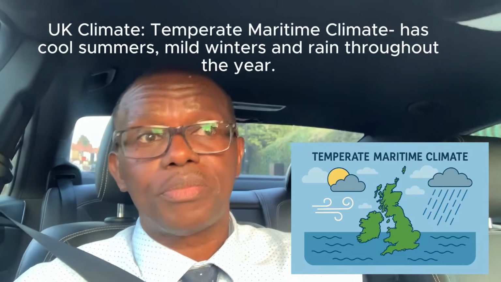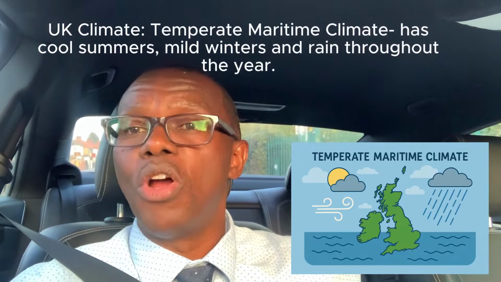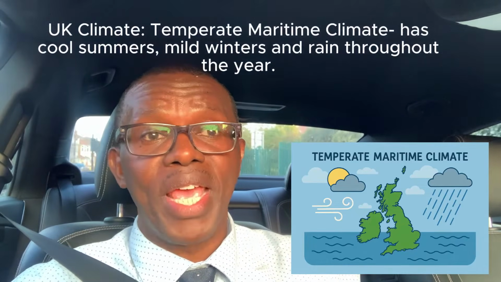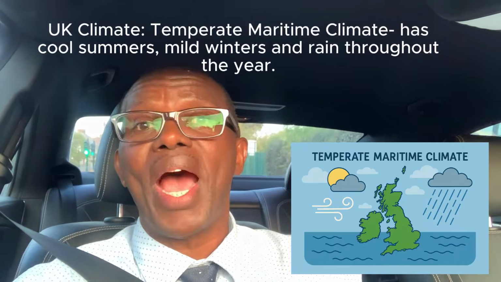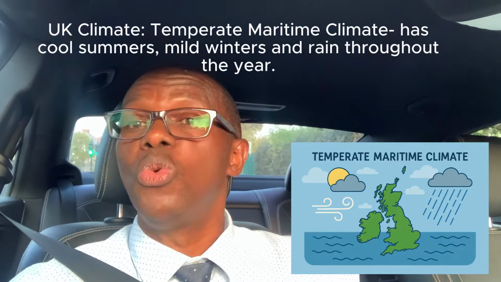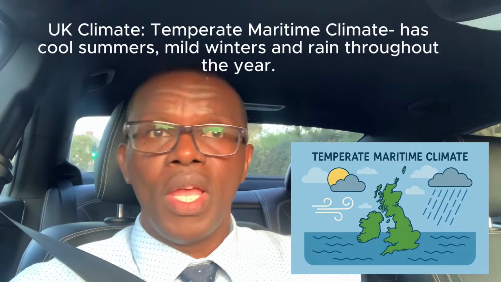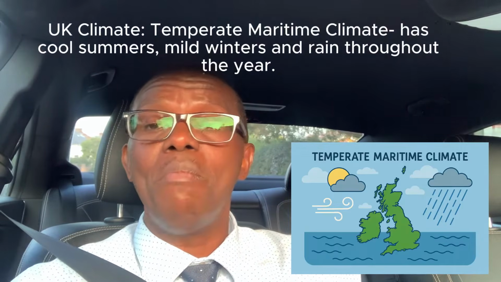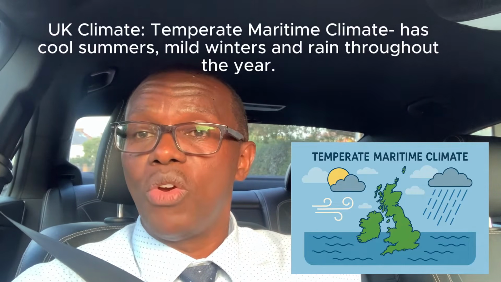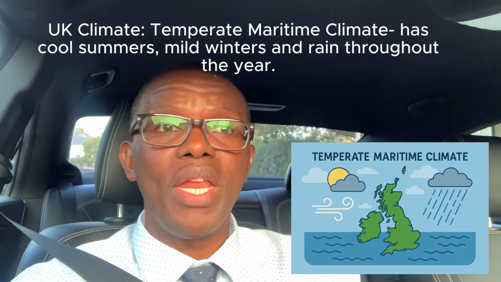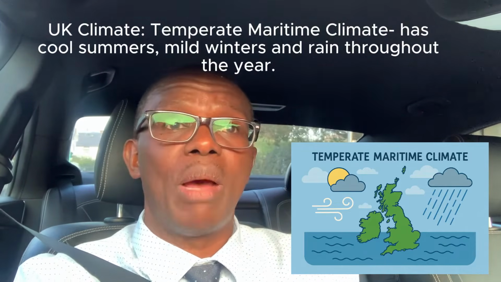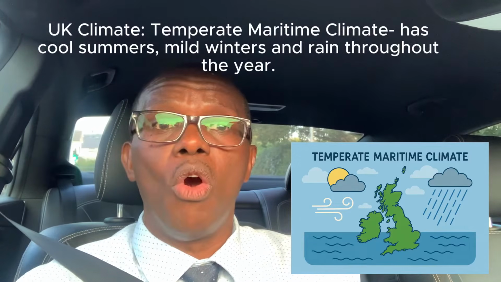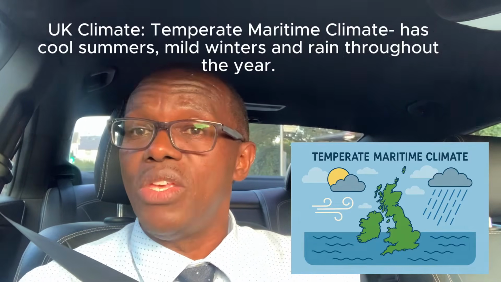Now, here in the UK, we have what is referred to as a temperate maritime climate. And temperate there refers to moderate. Another word actually that can be used is moderate. And when we are talking about a moderate climate, we are referring to a climate which is not too hot, neither is it too cold. And then when we are talking about maritime, we are talking about a climate that is impacted by the sea, because maritime there is from the word marine, and we know that when we are talking about marine life, for example, we are talking about sea life. So the ocean has an impact on the climate here in the UK.